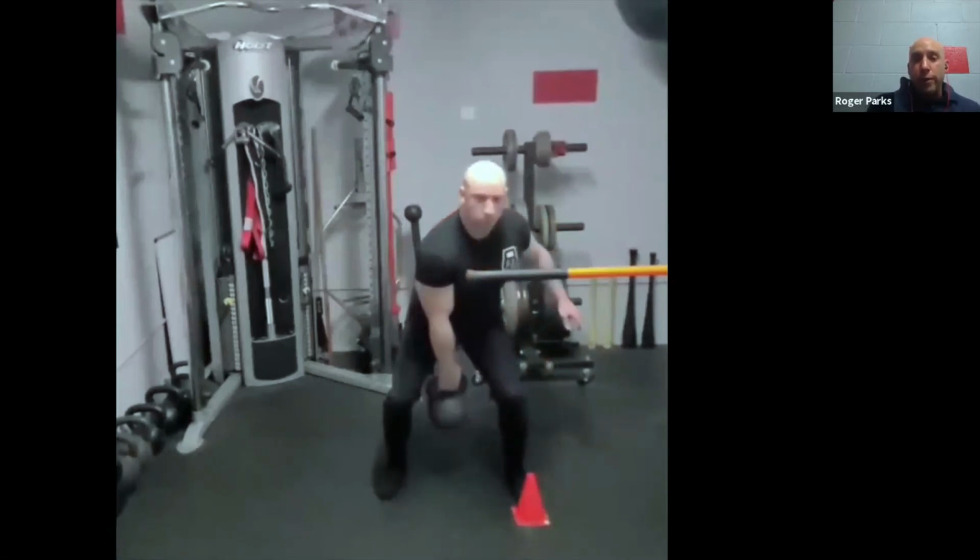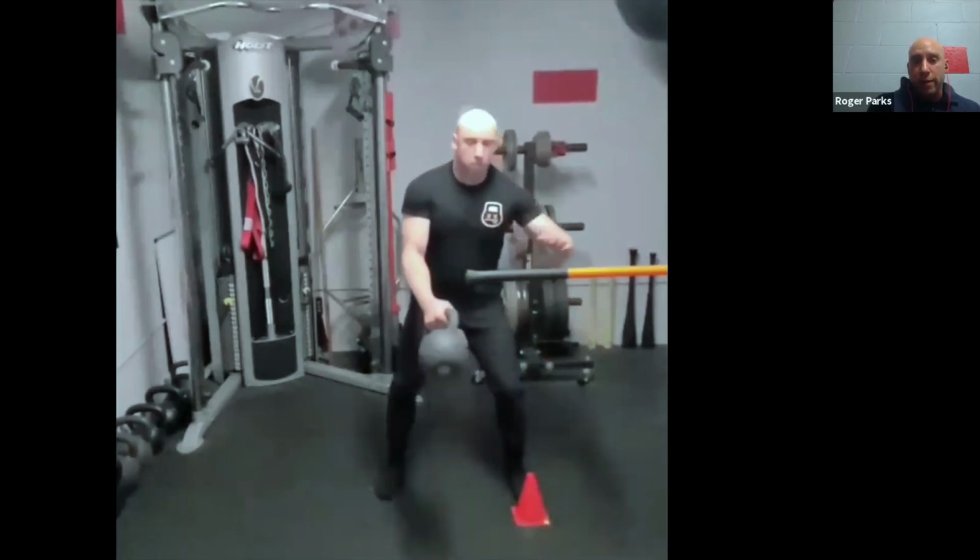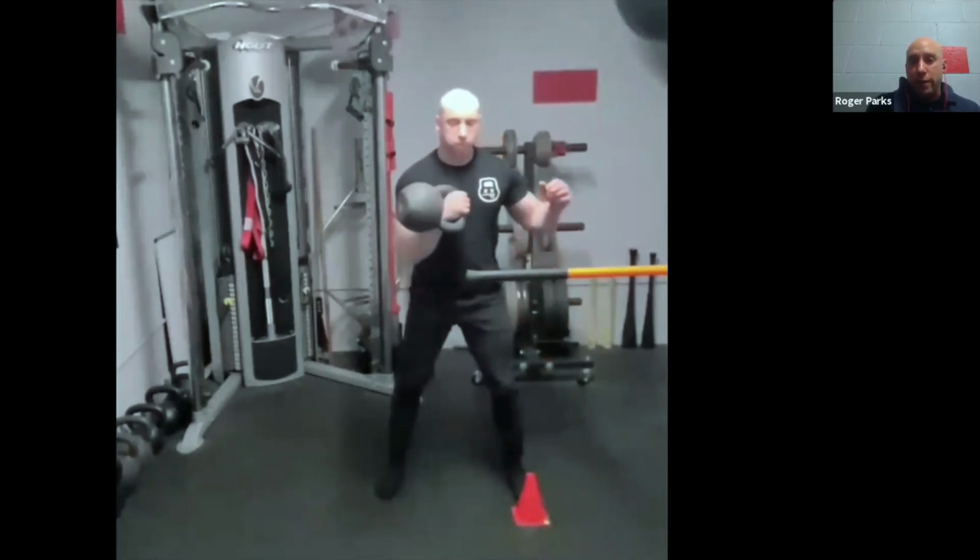Now, recall, we don't want to pull straight up the center, and see the kettlebell already is veering off to the side.